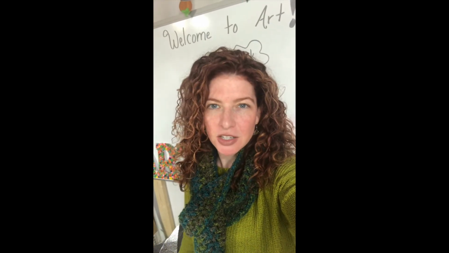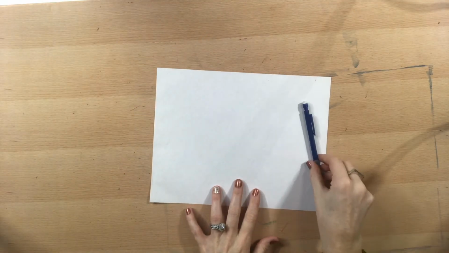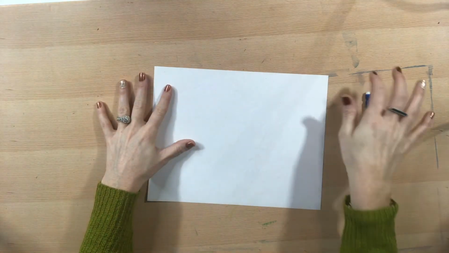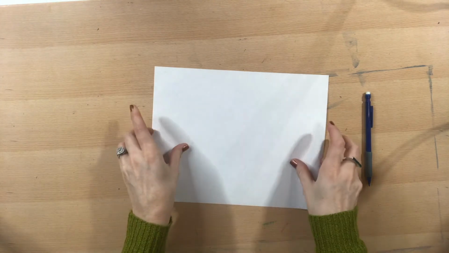This week we are going to be working on starting a new project. So you're going to need a piece of paper and a pencil, that's it. Today's going to be kind of more of a planning day, so let's get started. Alright, so I have my piece of paper and my pencil, like I said you would need. Now, like I said, this is going to be kind of more of a planning day.